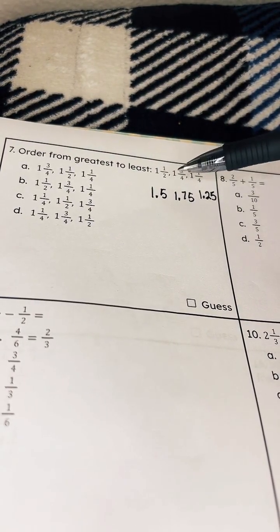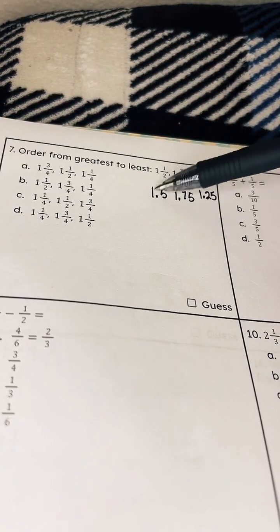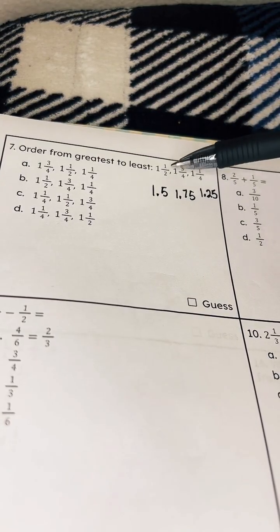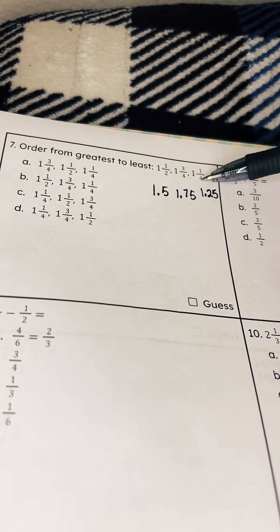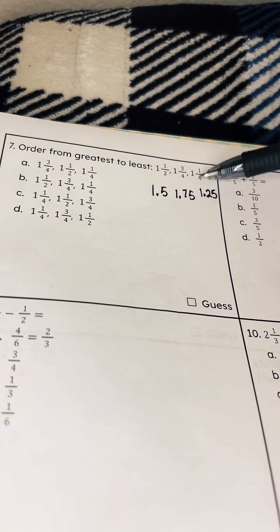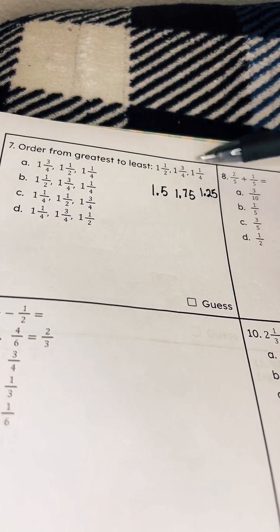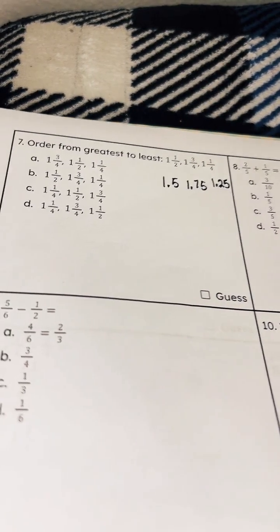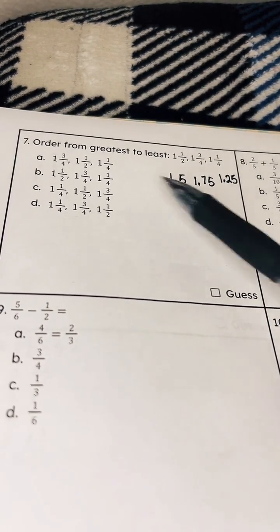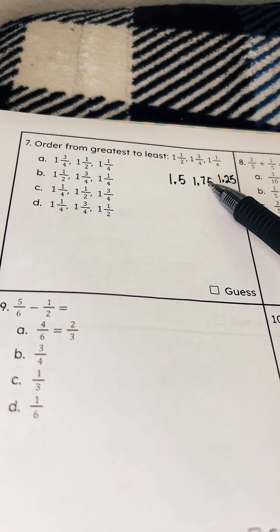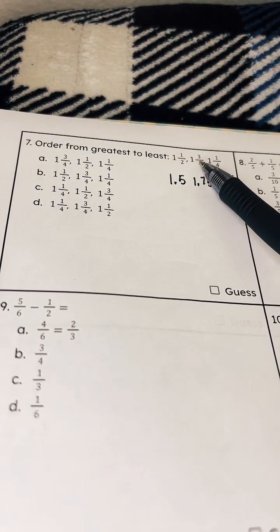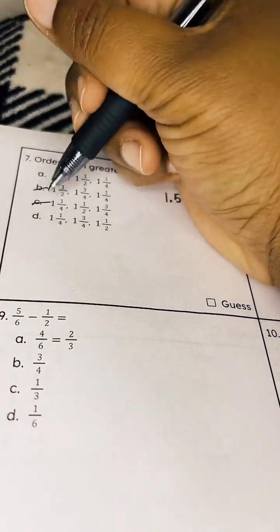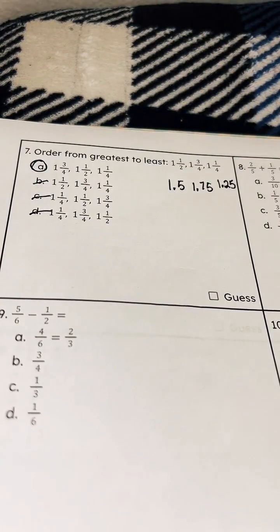Perfect. So we have 1.5, 1.75, and 1.25. This is the fourth family, you guys. If you're taking the ASVAB, you need to have these memorized, okay? And I always change it to money. 1/4 is a quarter. 2/4 is 50 cents. 3/4 is 75. So now we're going from greatest. Well, $1.75 is the greatest, so anything that doesn't have 1 3/4 can't be it. This ain't it. This ain't it. A is our only answer.